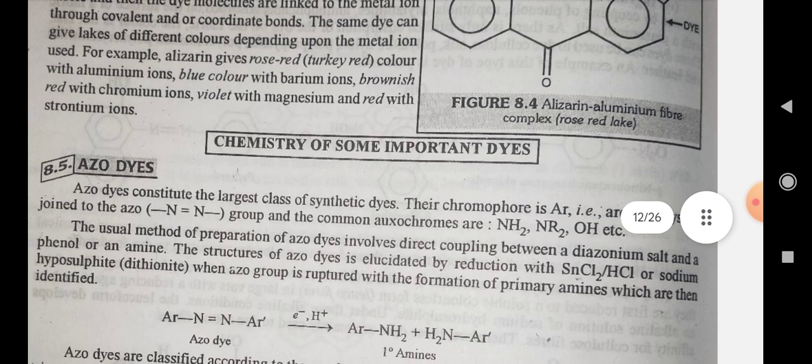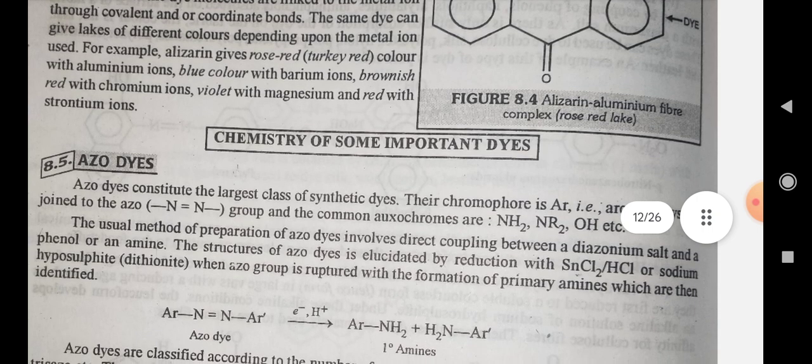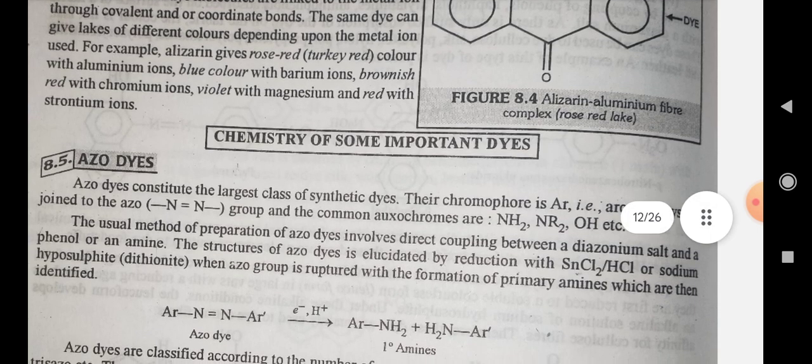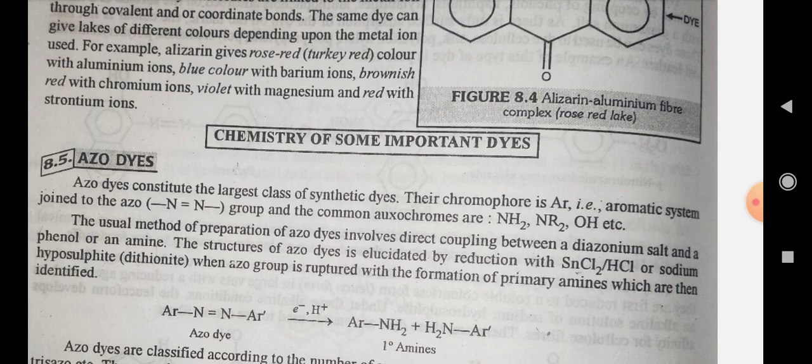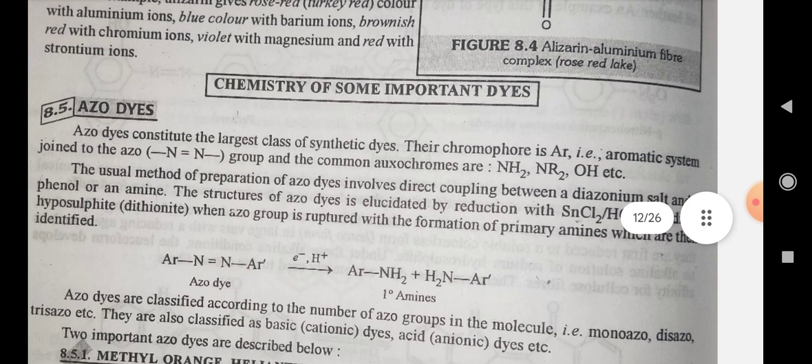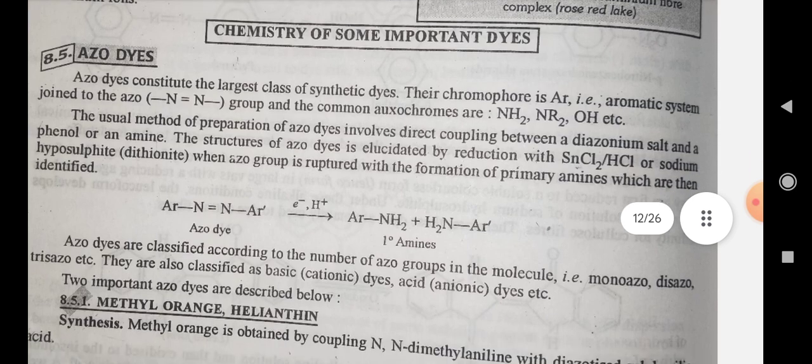The same dye can give lakes of different colors depending upon the metal ion used. For example, alizarin gives rose red color with aluminum ions, blue color with barium ions, brownish red with chromium ions, violet with magnesium, and red with strontium ions.